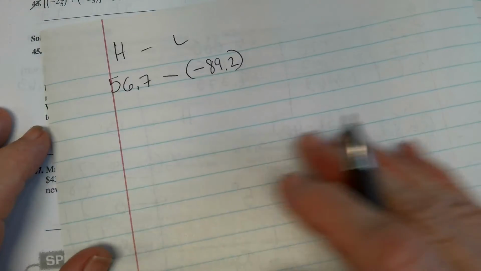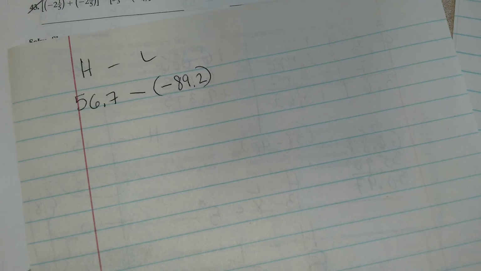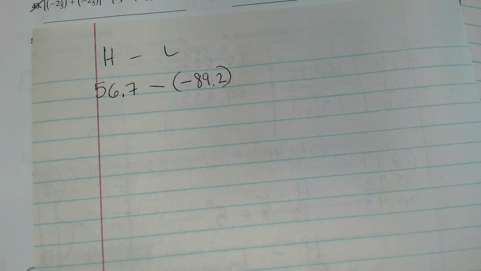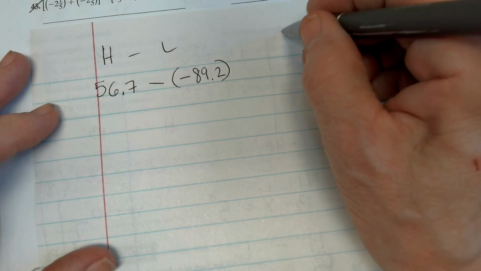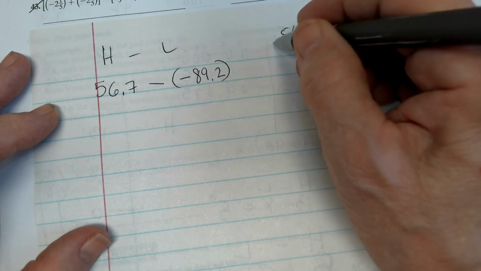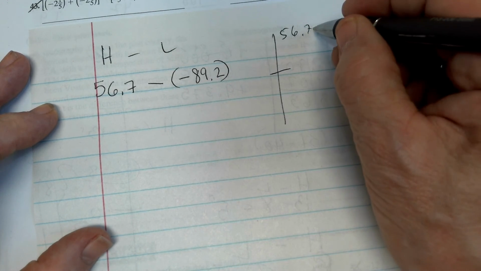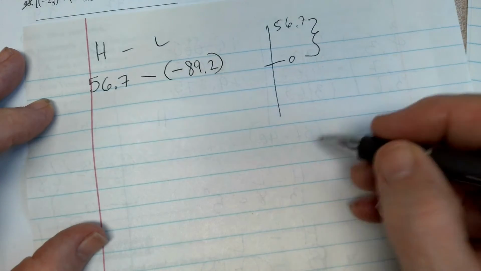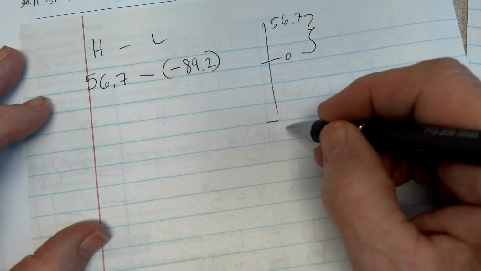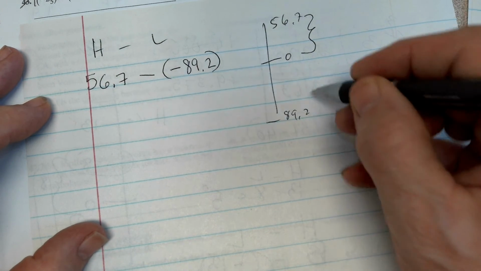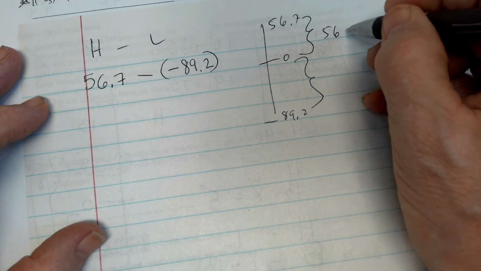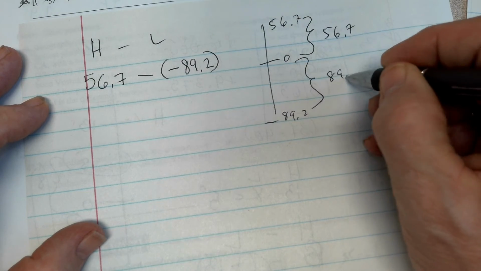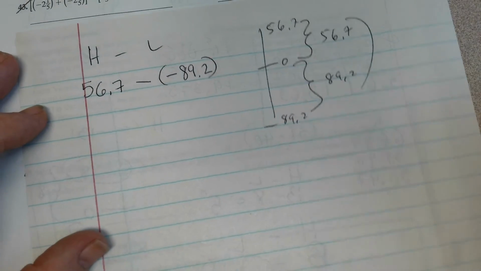Okay. So, again, what does that tell you that you're going to have to do? Add. Because if I put it on a thermometer, it's going to be 56 degrees to get to 0, and then to get to negative 89.2, it's another 89.2. So that's why we end up adding those.